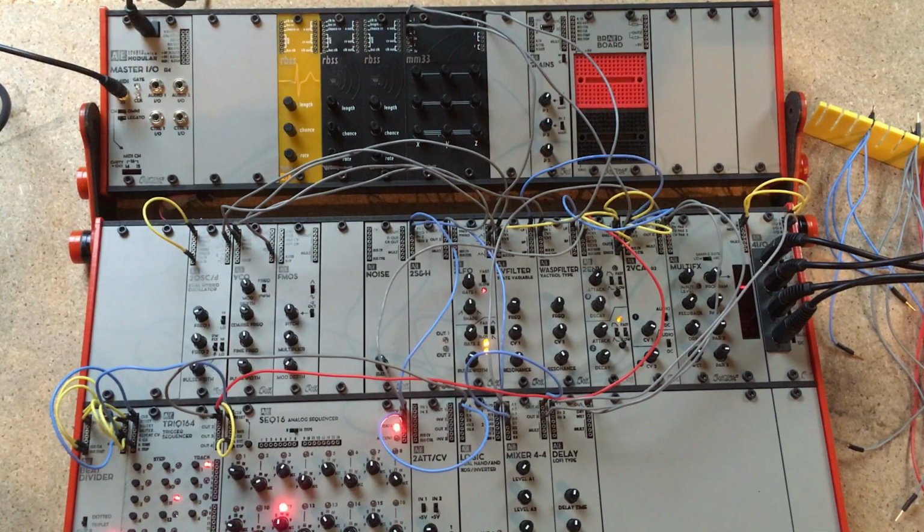Now the idea with this patch was to keep the modulation sort of unsynchronized, which is why I'm using the repeating envelope and LFOs all set to different values. So we get things fading in and out at hopefully interesting or unexpected times. Because if it's all too rigid, then it becomes quite boring.